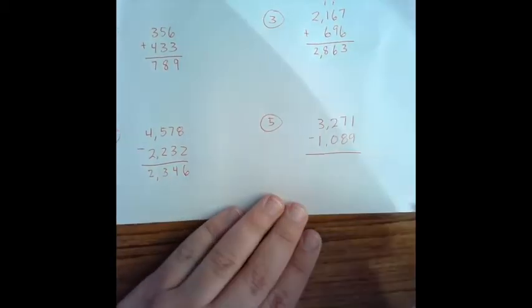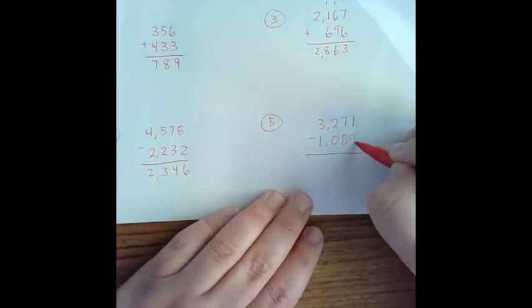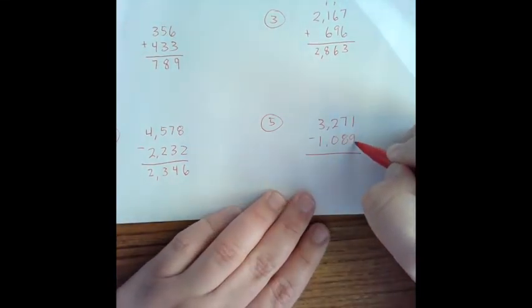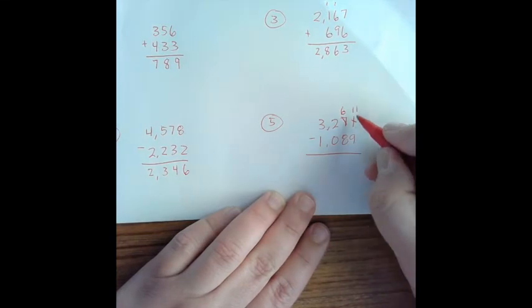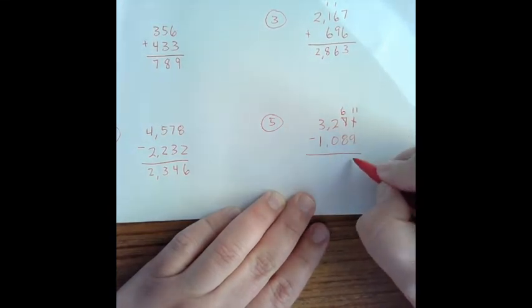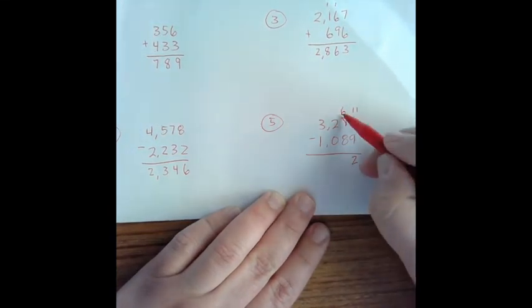Last problem. 1 take away 9. We do need to trade here. We cannot do that. So we've got to take from the tens. Make that a 6. Add 10 to the ones. So we already had 1, so we're adding 10 more. That's 11. Now we can take away 9 from 11. That gives us 2.